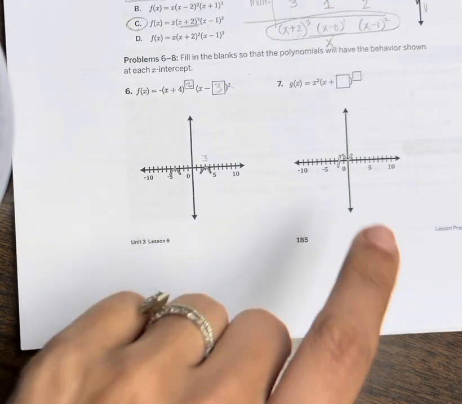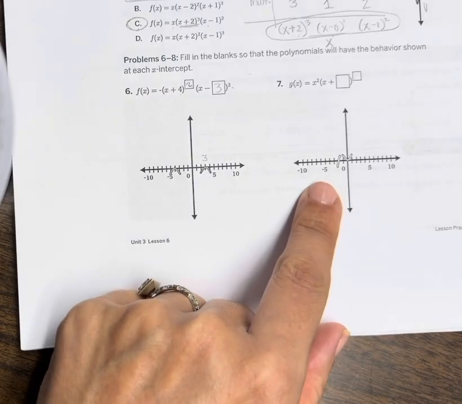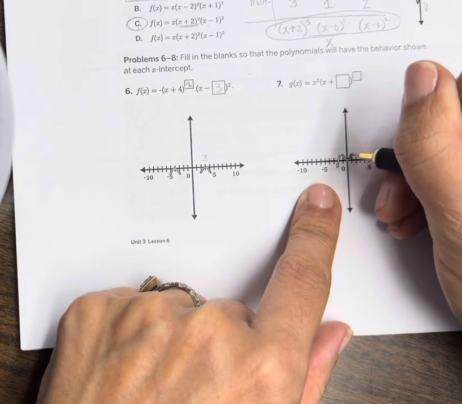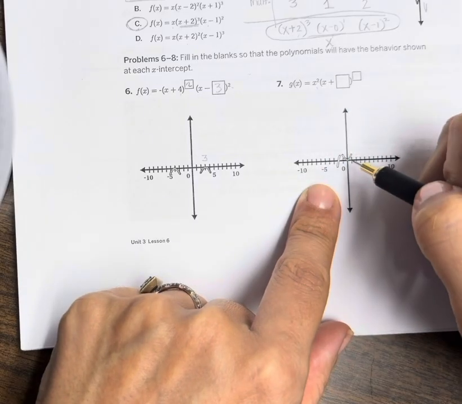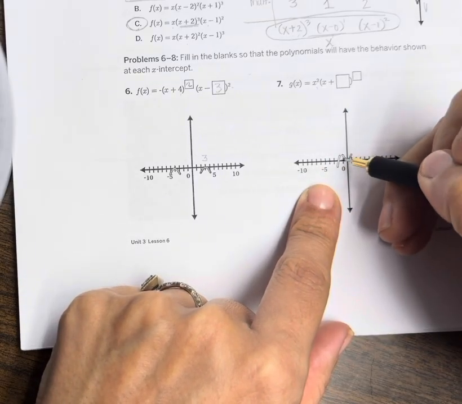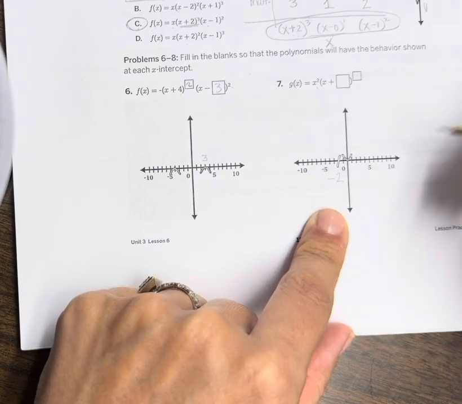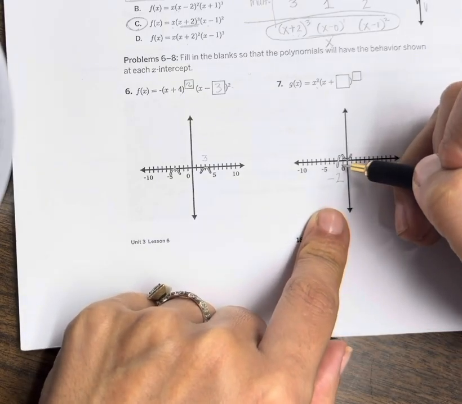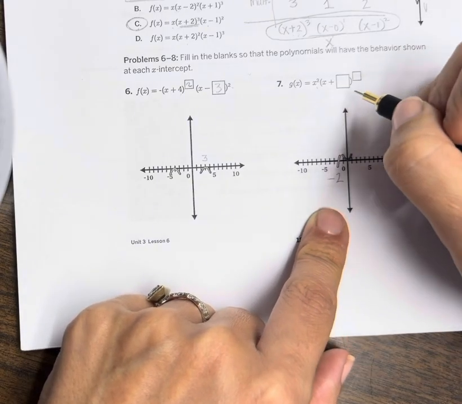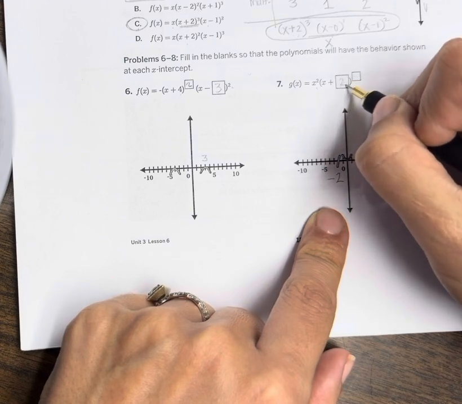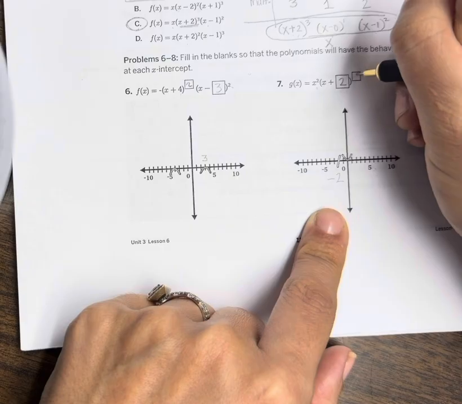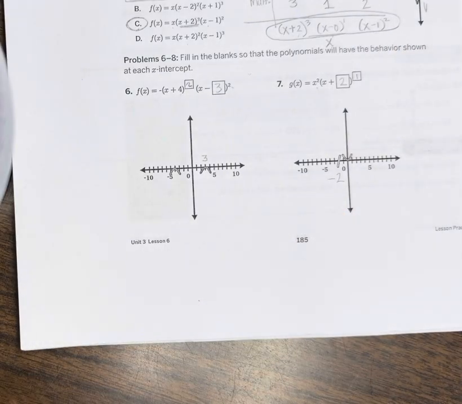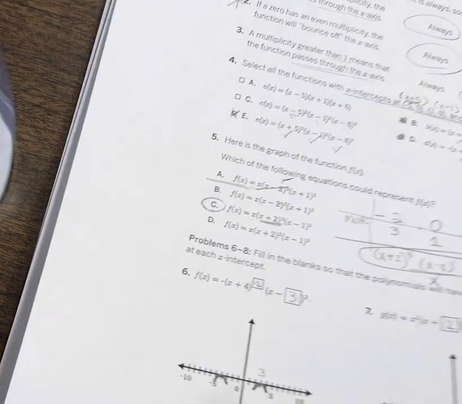Okay? And over here, at 0, I have a parabola. That's what that x squared is. But at -2, I'm looking pretty linear. So I would need a +2 and then to the first power. Okay? All right. Let's go see what else we got.